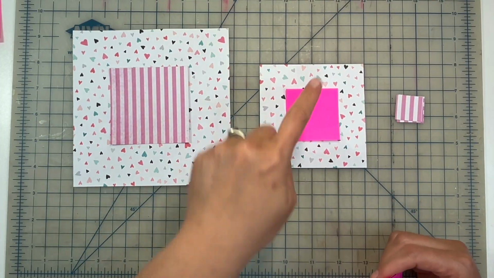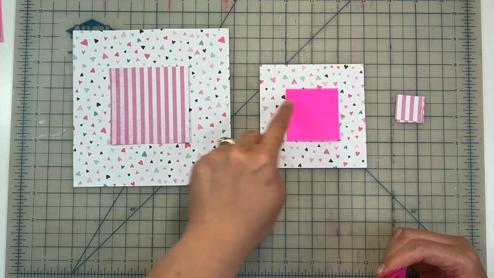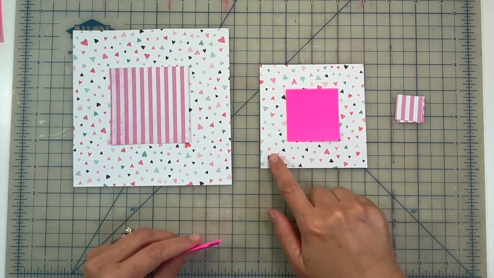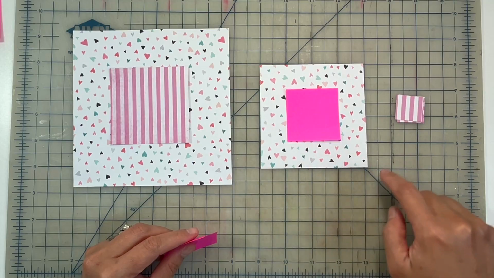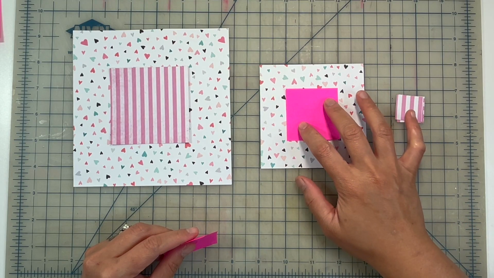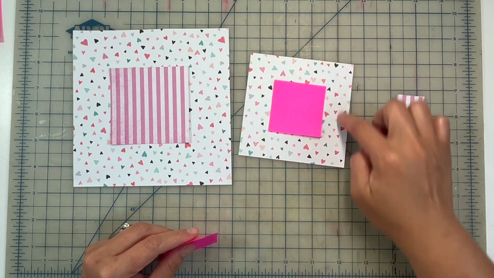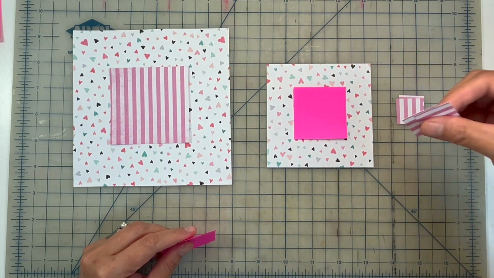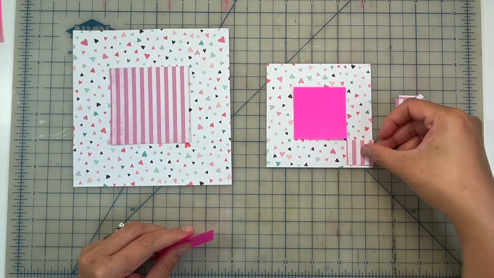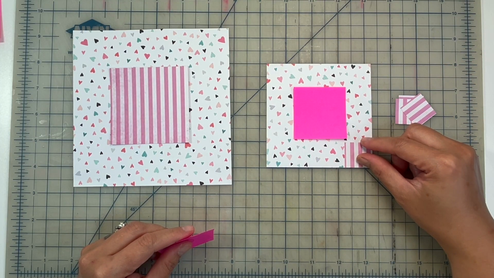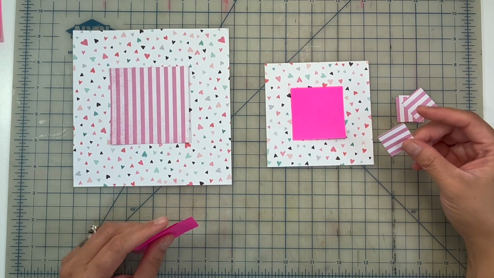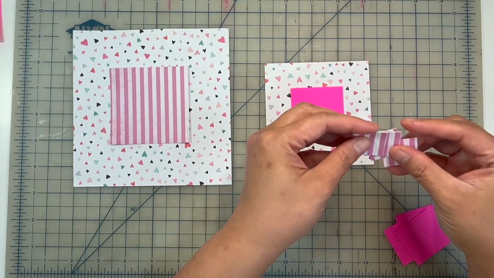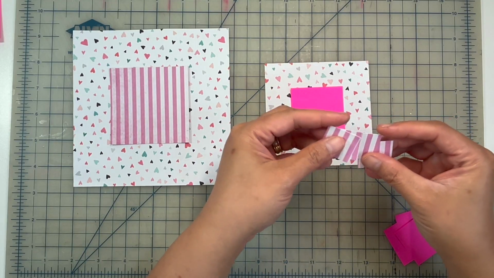Like on this one, this is 2 by 2, so the outside perimeter of this 2 by 2 would be 1 inch, because your square size is 1 inch. Does that make sense? And then let me cut this in half diagonally.